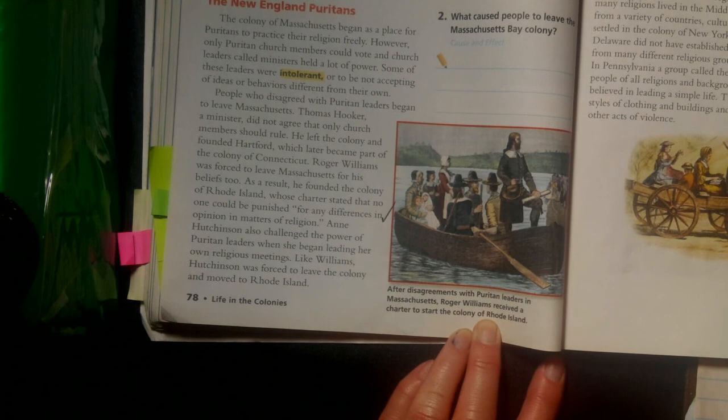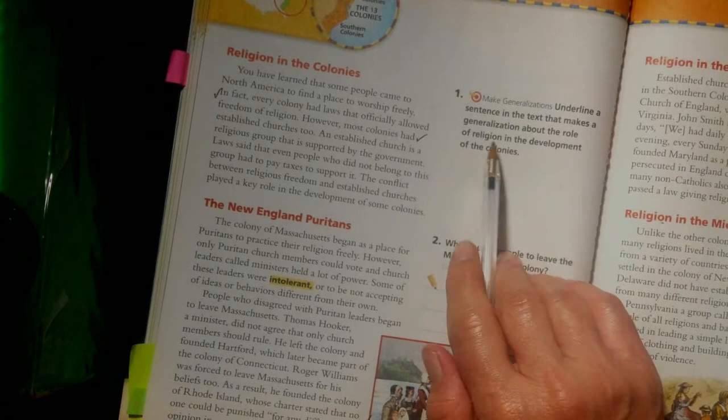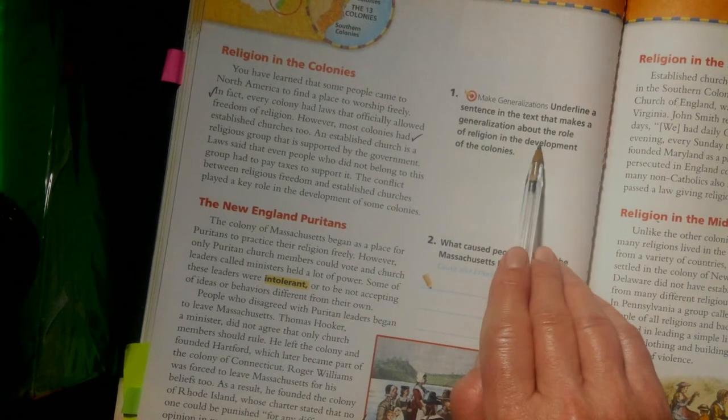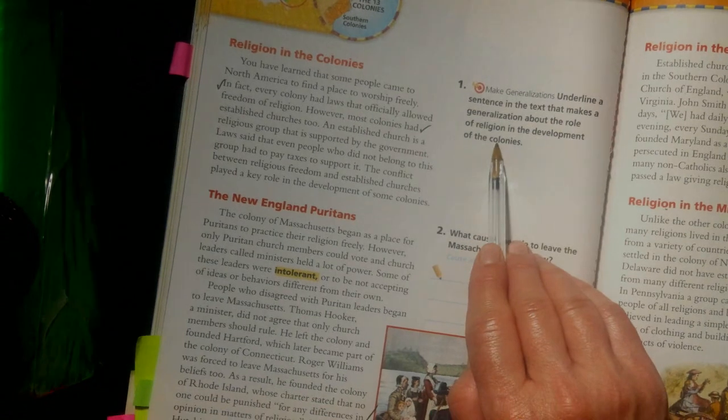Anne Hutchinson also challenged the power of Puritan leaders when she began leading her own religious meetings. Like Williams, Hutchinson was forced to leave the colony and move to Rhode Island, so they got kicked out of where they lived. Underline a sentence in the text that makes a generalization about the role of religion in the development of colonies. So a generalization, right?